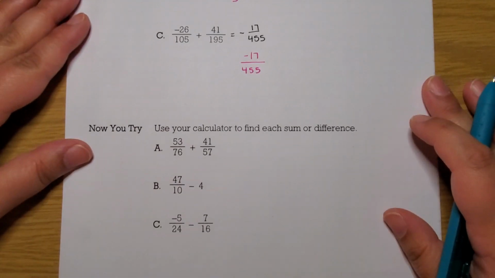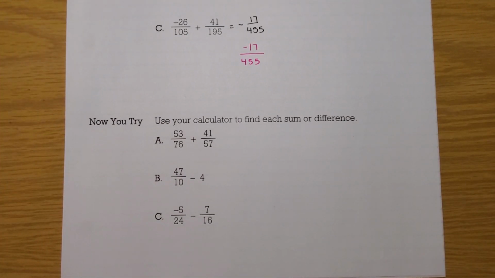Okay, so here are a few problems for you to try on your own, finding these sums and differences on a calculator. In our next video, we will start talking about multiplying fractions, which is a very different technique than adding or subtracting.